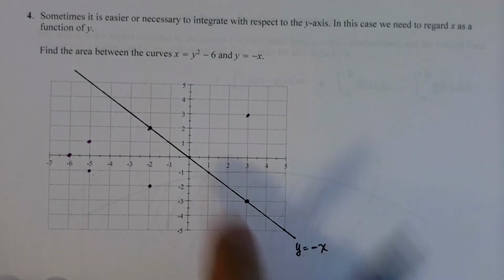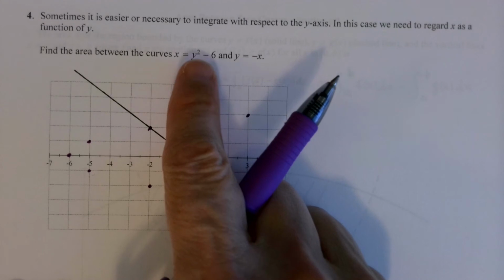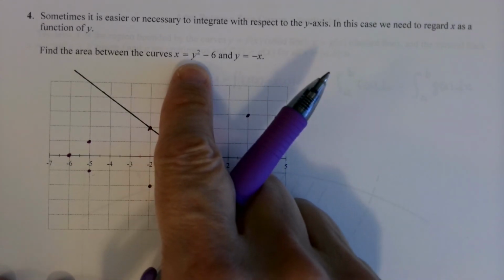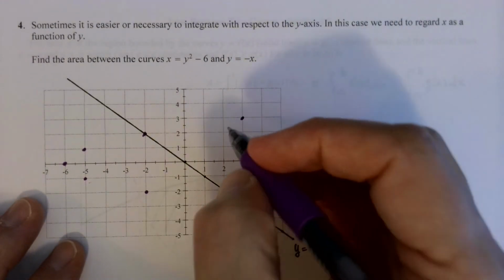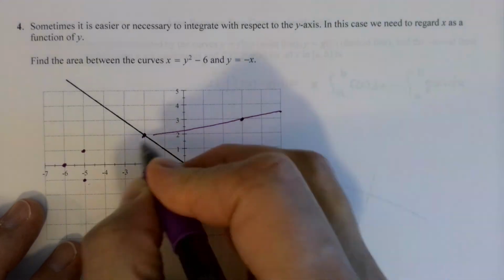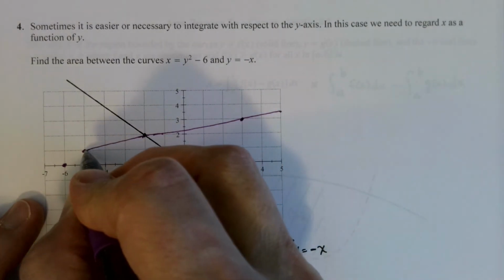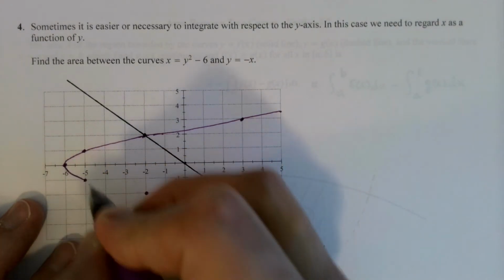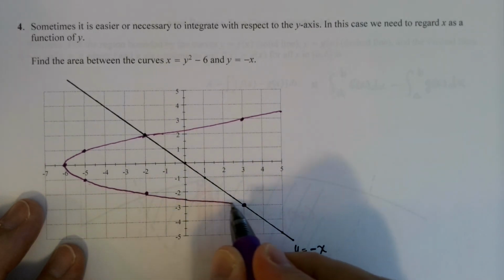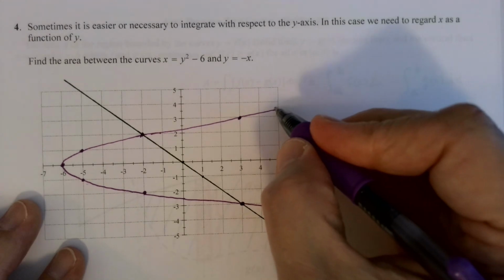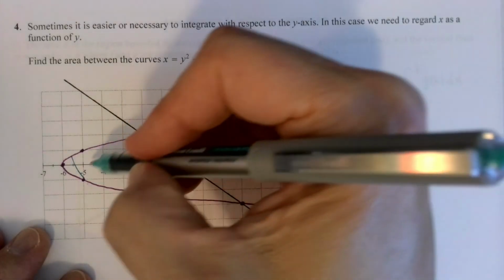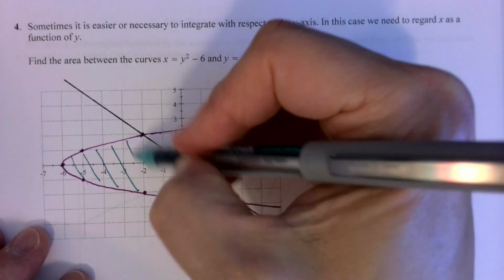And what do we have here basically? Some of you know already, this is a parabola, but it's opening to the right because it's x equals y squared, and the y squared coefficient is positive. So it's opening up to the right here. Okay, and so we see the region we're looking for here. Let's just shade that in. This is the region bounded between the two.